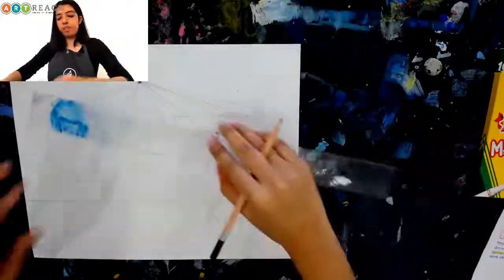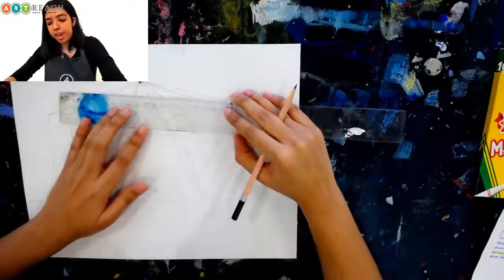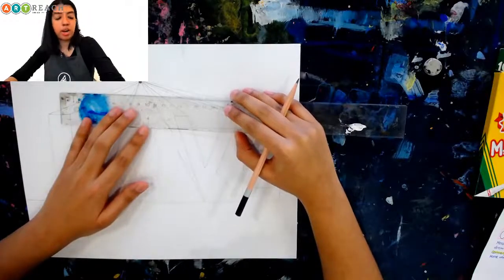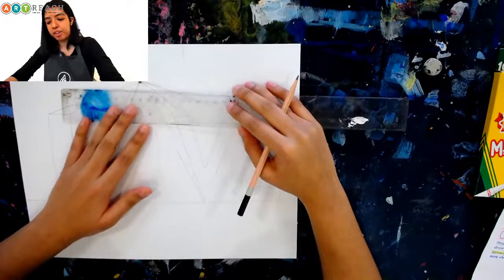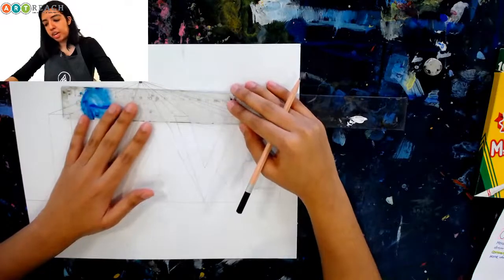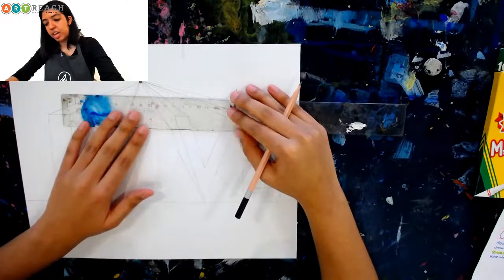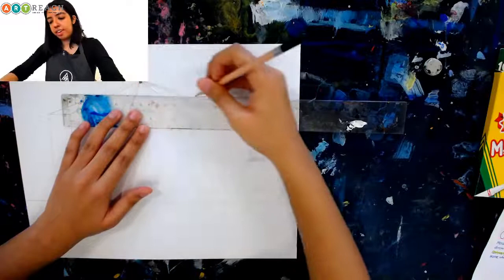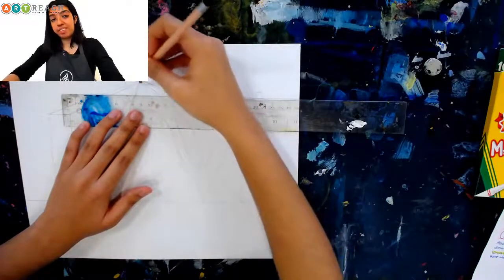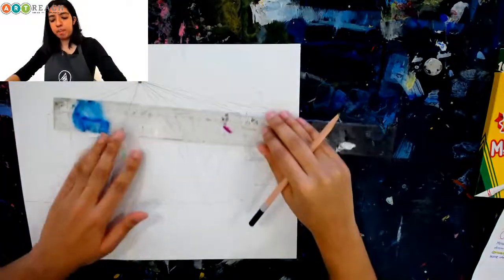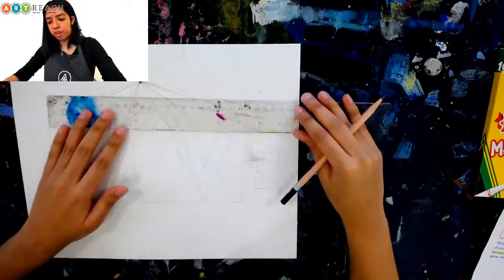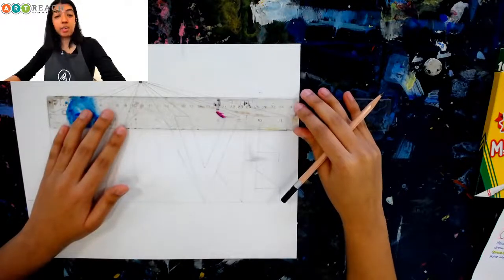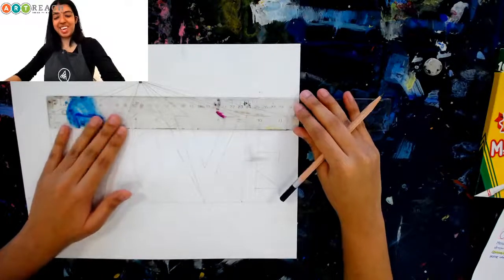So I'm going to decide how tall I want these shadows to be. Do I want them to go all the way up here? Do I want them to be down here? And everything past this line will be erased. So I think I'm going to end my letters off right here. And you can end yours in a different place. It's completely up to you.